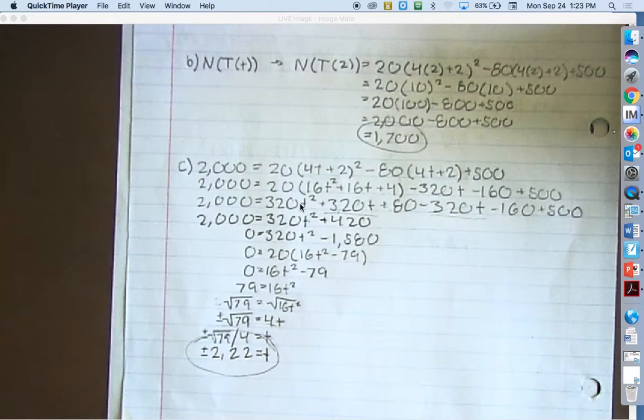And then for C, you would set the equation equal to 2,000 and solve, and it would be plus or minus 2.22, but it has to be plus because you can't have negative time, so it's 2.22 hours.